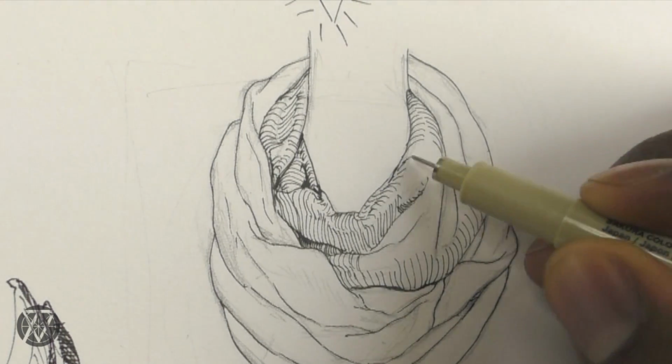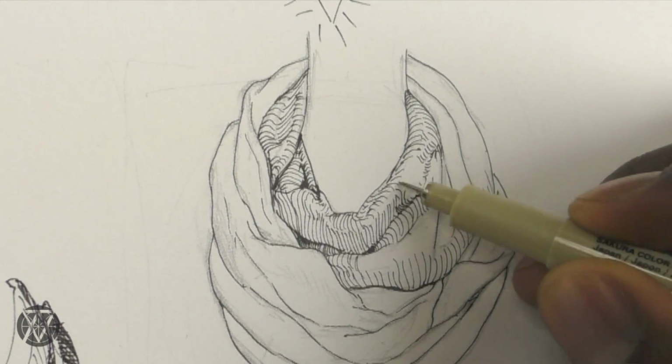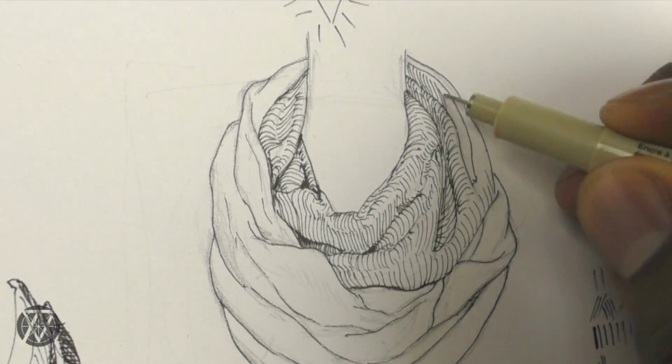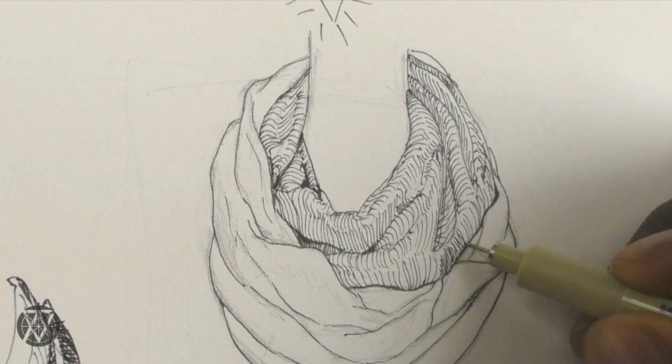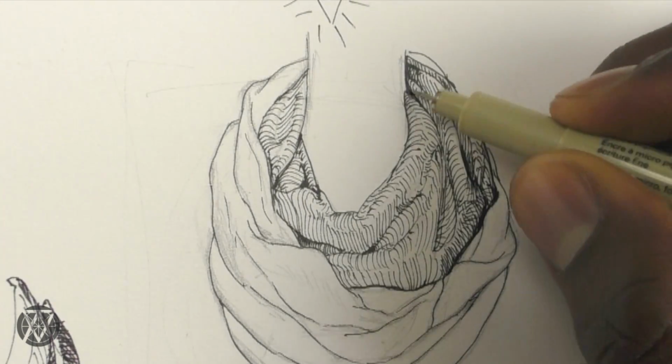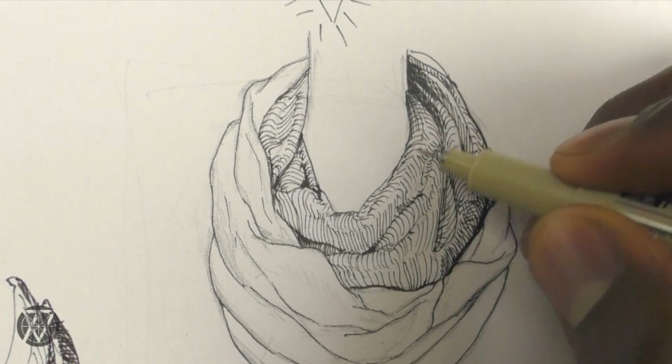And that's something I usually do before I actually start determining where the light source is and where the shadows are going to form. I actually cover the entire area with a series of strokes, and then from there I start focusing on light and shadow and so on.